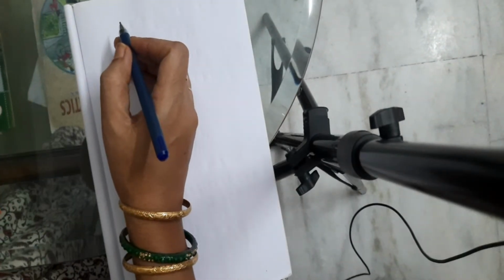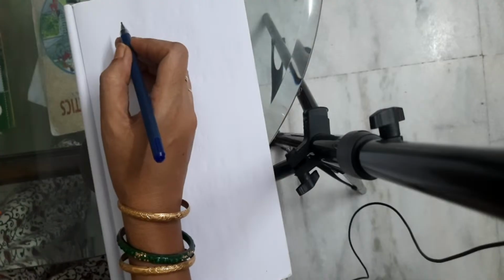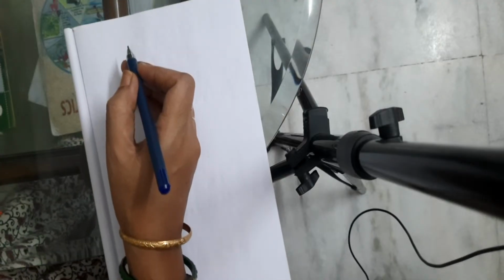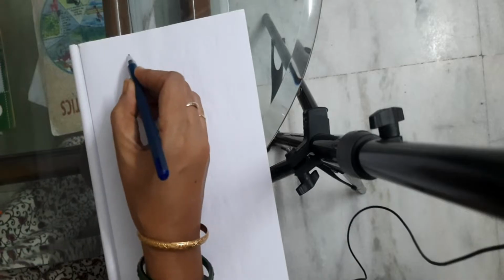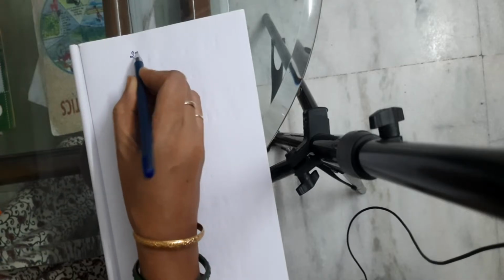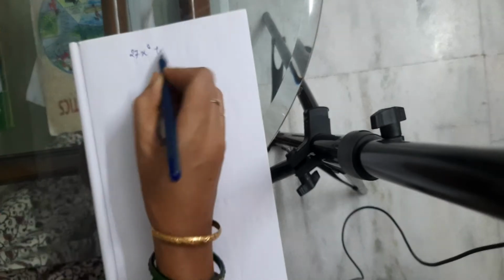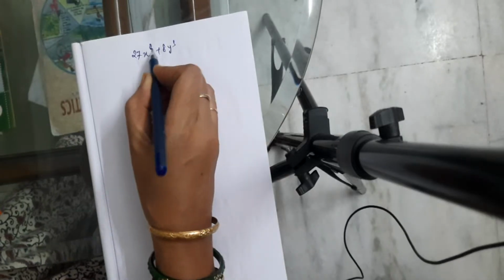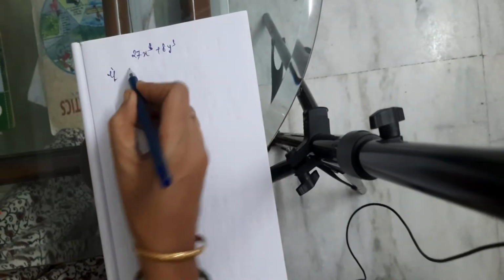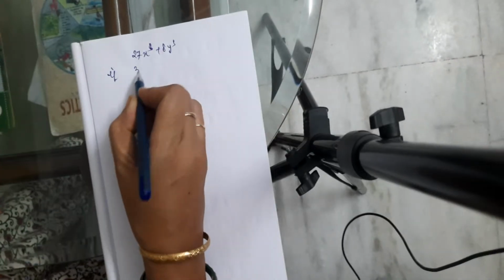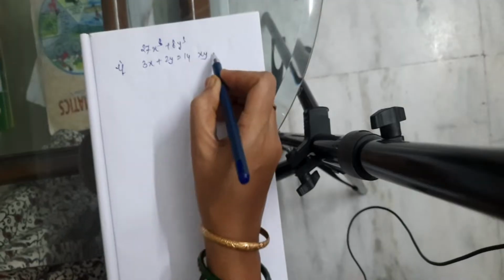So here it can be like, find the value of... so here this is also an important question. Find the value of 27x cube plus 8y cube, if 3x plus 2y is given 14 and xy is given 8.